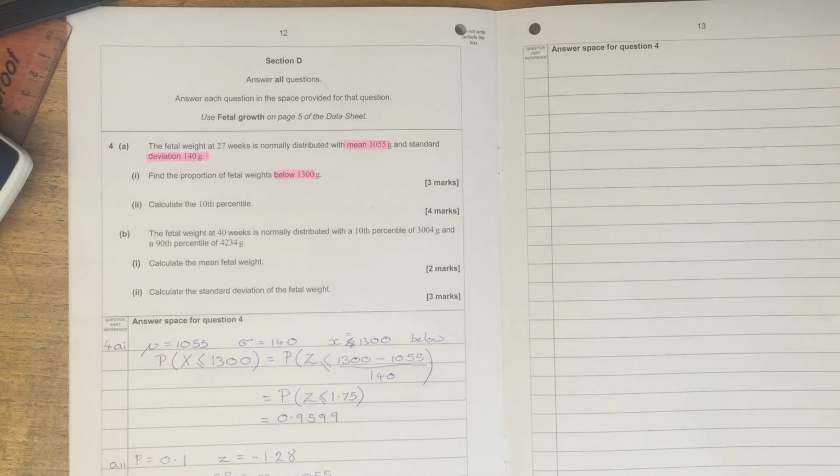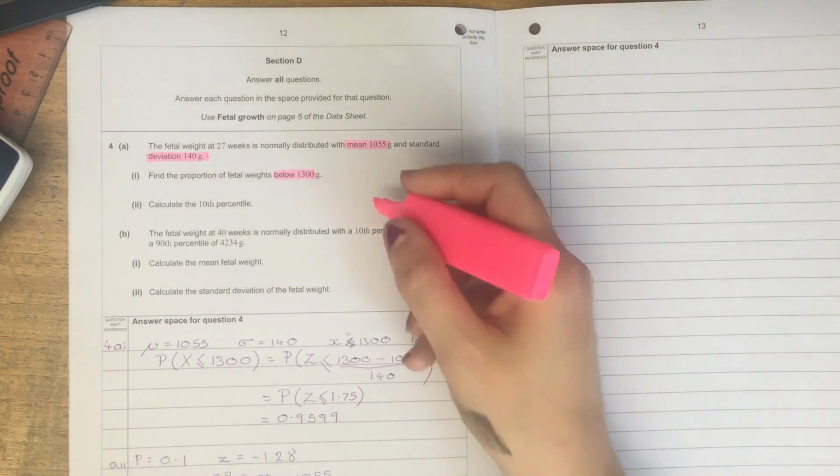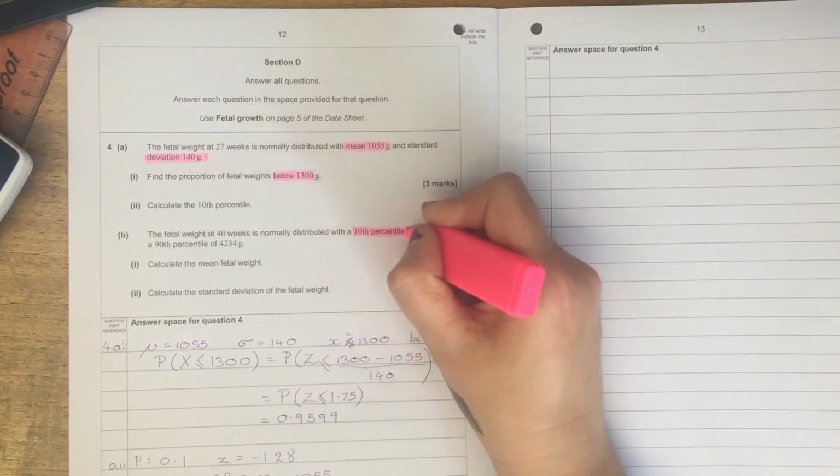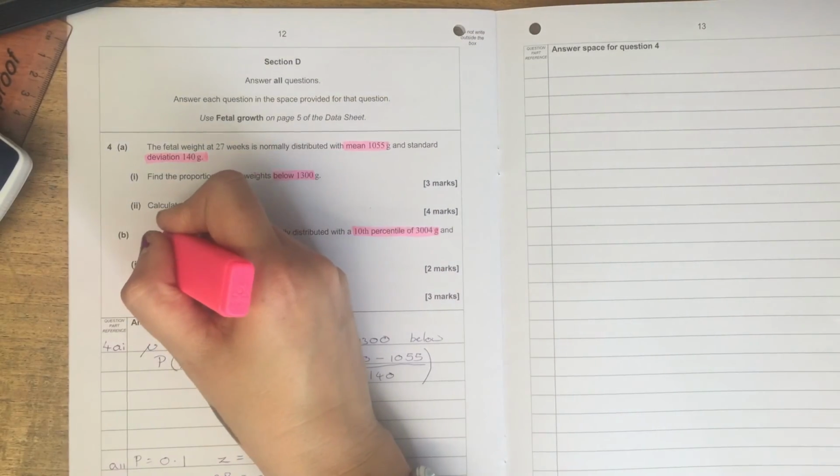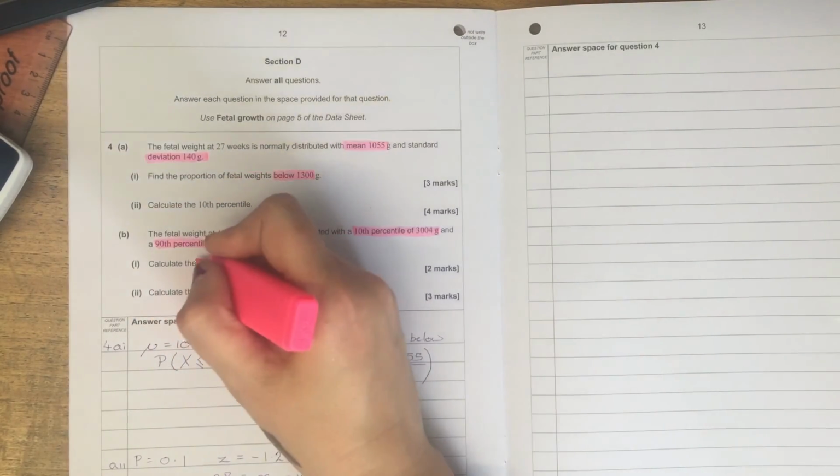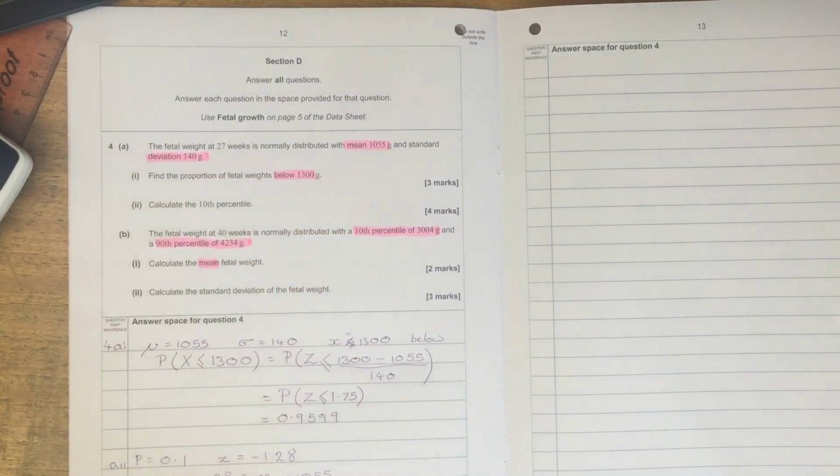Okay, so part B. Part B is sneaky. I kind of like this because it's one of the questions that we had in the pre-release. And actually all you've got to know is that the mean is in the middle on this curve.